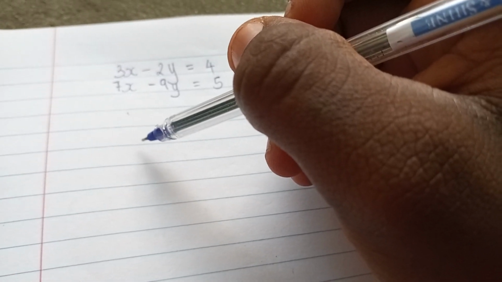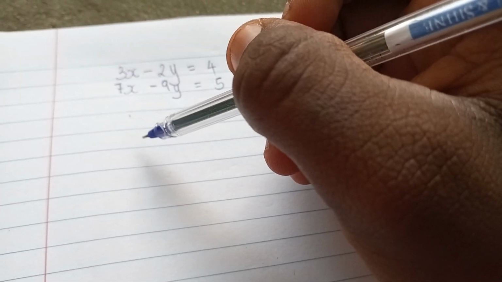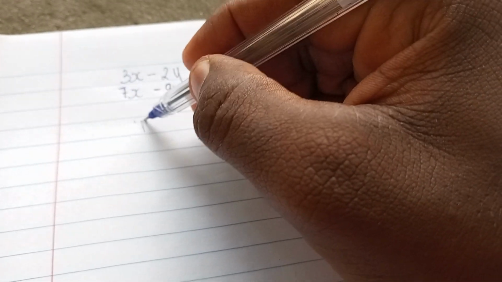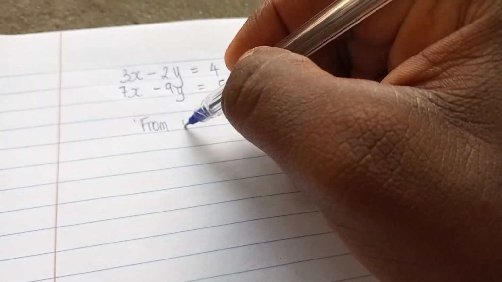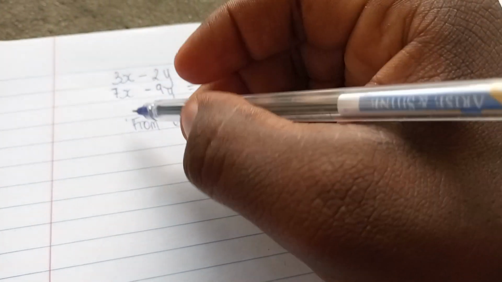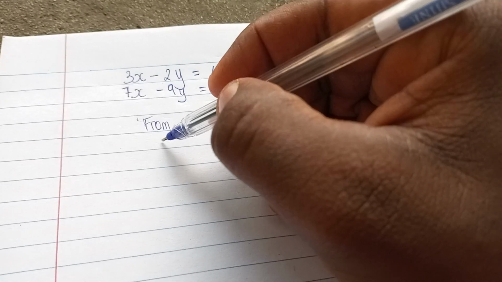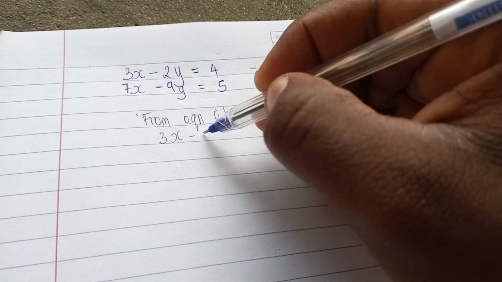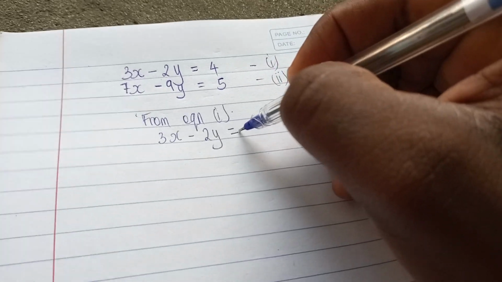So you can choose any equation to create equation 3. Let me choose, say, equation 1. So from equation 1, again, I prefer making x the subject, but you can also make y. Equation 1 says 3x minus 2y equals 4.